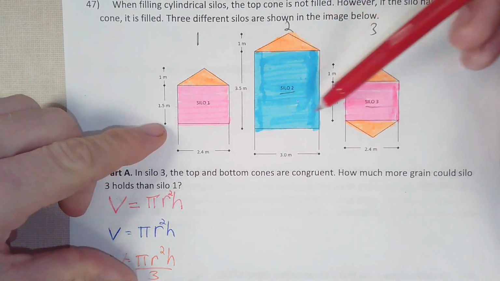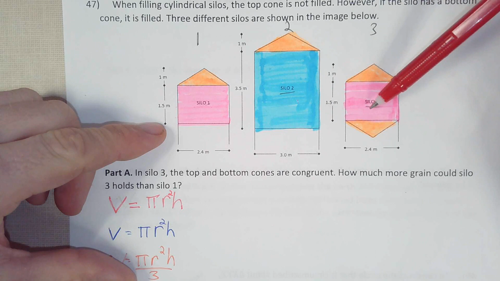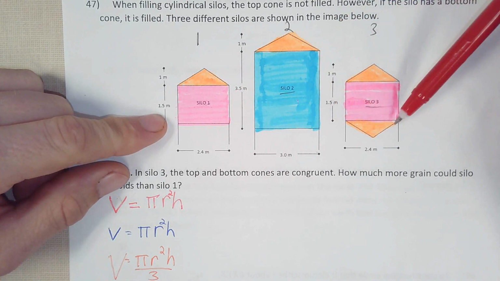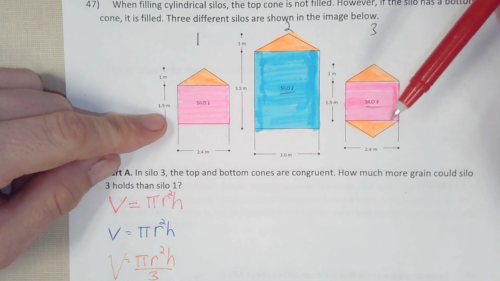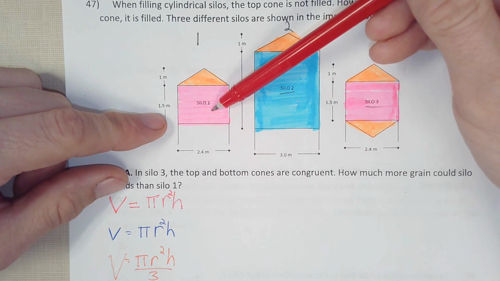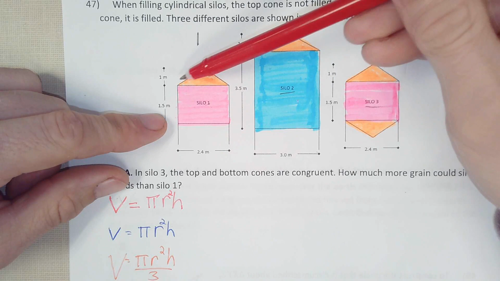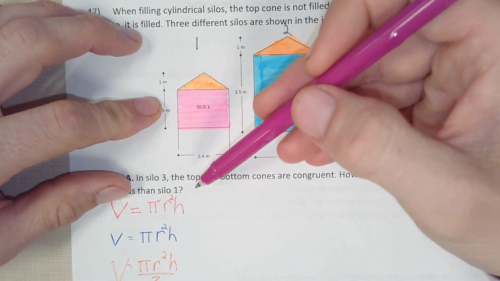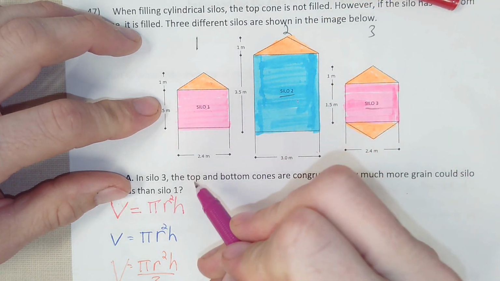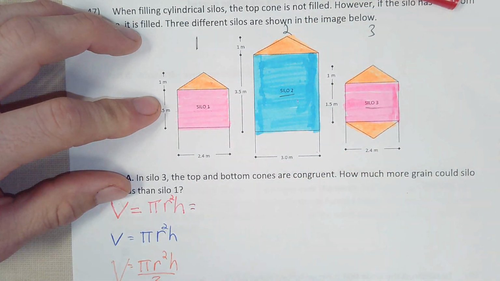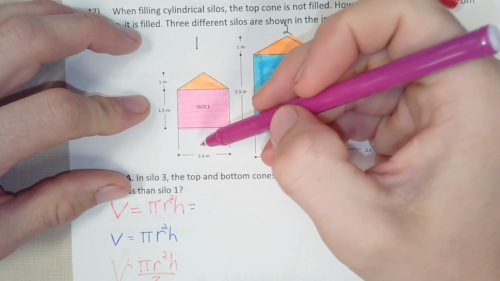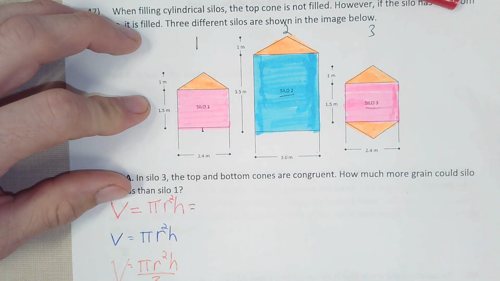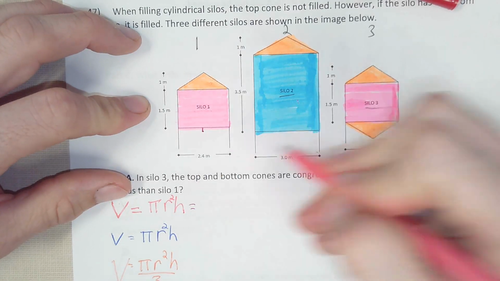So for 1 and 3, the pink parts are congruent, and number 3 holds more because of this cone. This pink area is a cylinder. So what is the pink part? The volume of the pink area is going to be pi r squared times the height. The radius is, oh, it's not pink, it's 2.4 meters.